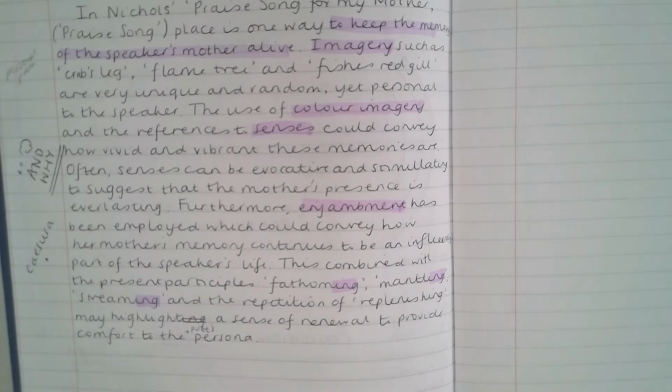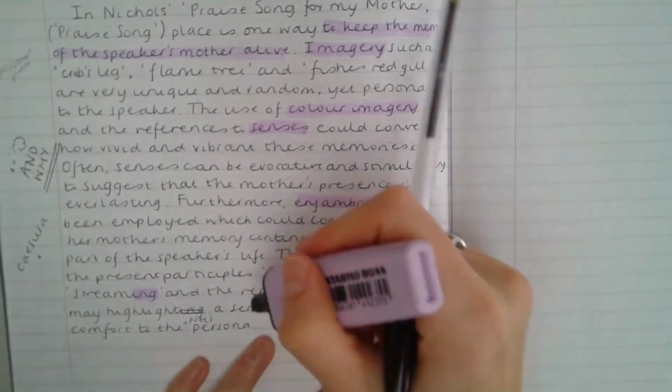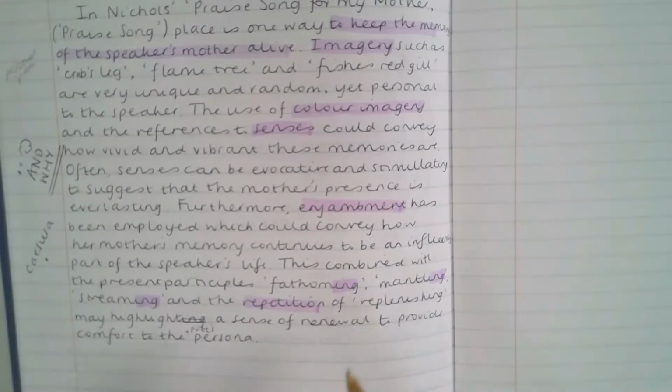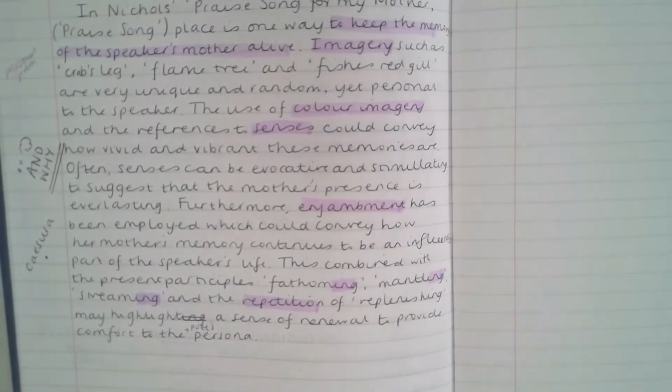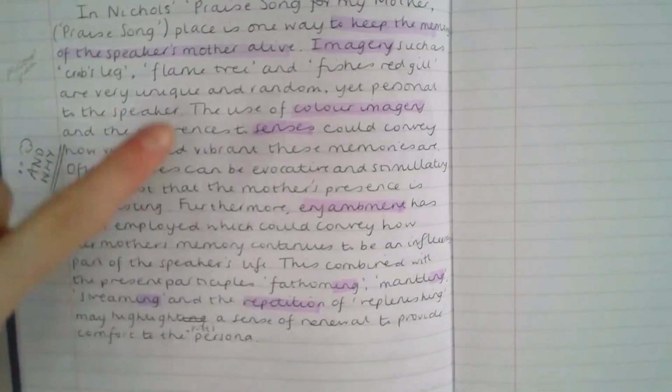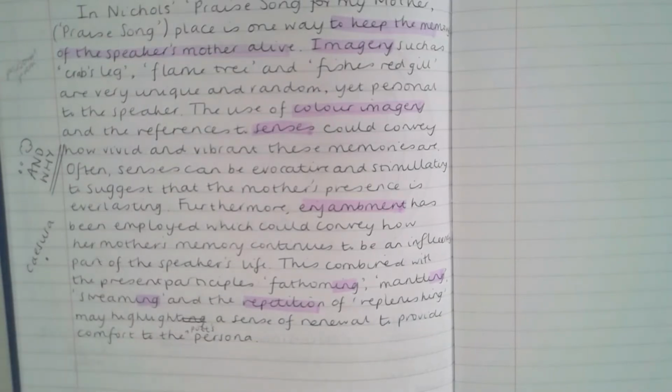It's fathoming, it's continuing. Like the idea of if you're driving, it's not you drove or just in the past, it's continuing to occur. And the repetition of "replenishing", so another method here, repetition of "replenishing" may highlight a sense of renewal to provide comfort to the poet's persona. So I've used persona there because I noticed that I was doing speaker quite a lot, so it just varies it up a little bit.